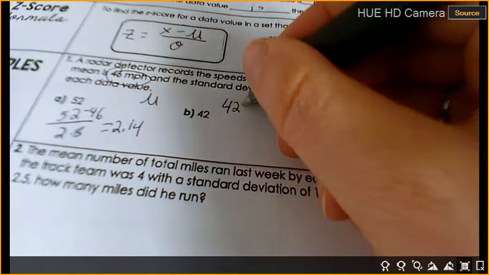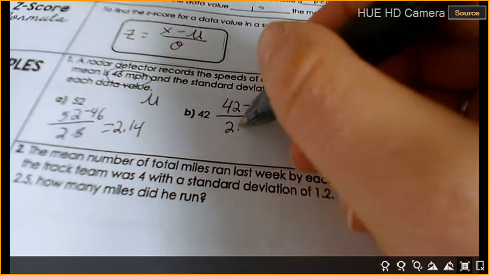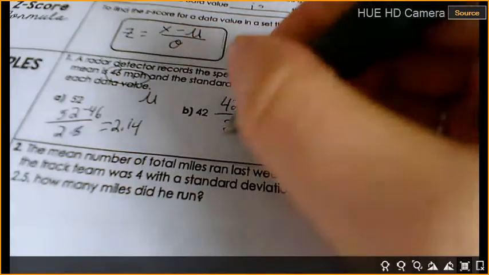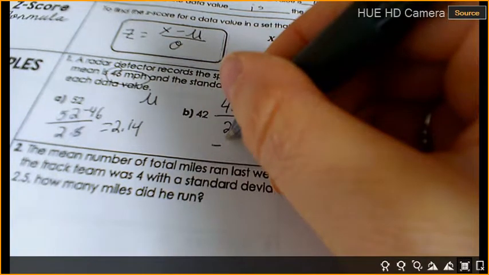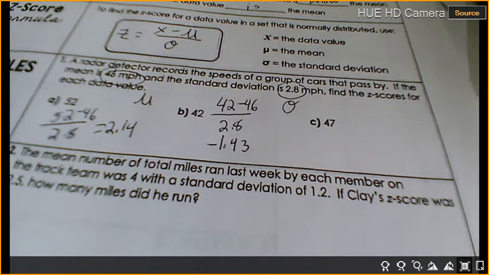So I go 42 minus 46 divided by 2.8. So again, I'm going to stick that in the same thing. I like to hit control divide again, so I get a fraction. 42 minus 46 divided by 2.8. This is negative 1.43 away. Okay. Why don't you guys try C on your own?